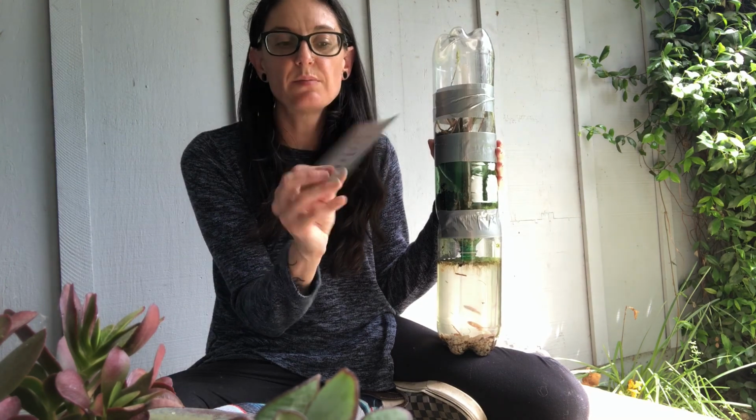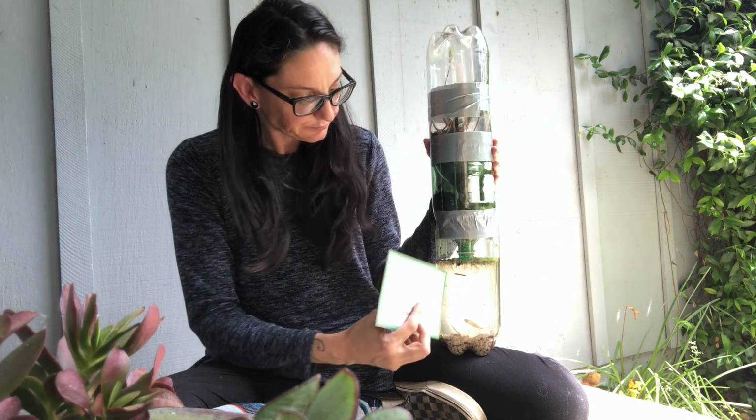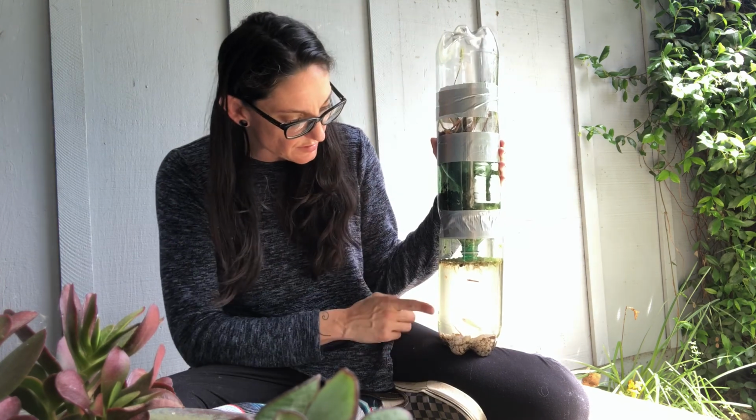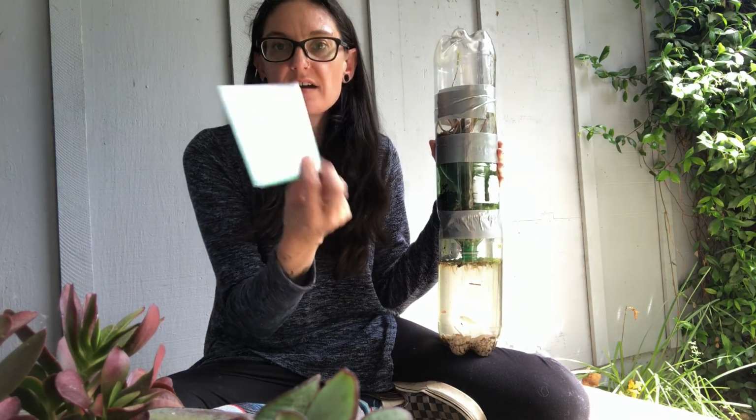So remember, producers are the plants. So they need water, which they will get from the aquatic level. They need sunlight, which they will get from the sun. They need carbon dioxide, which they get from the consumers that are breathing. That's what we emit, that's what we release.